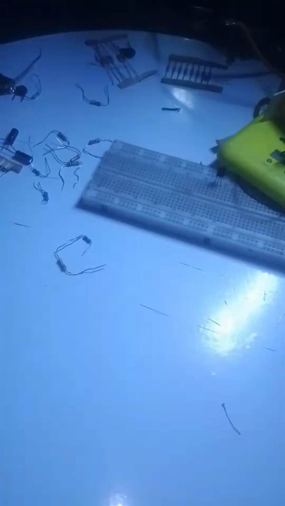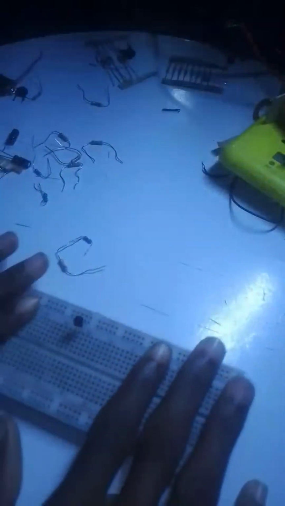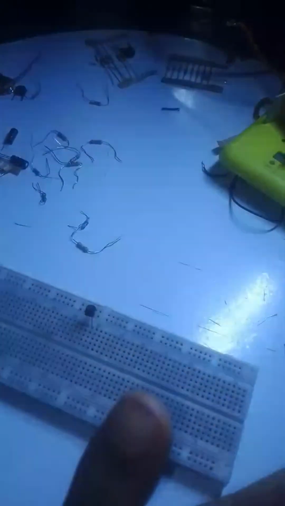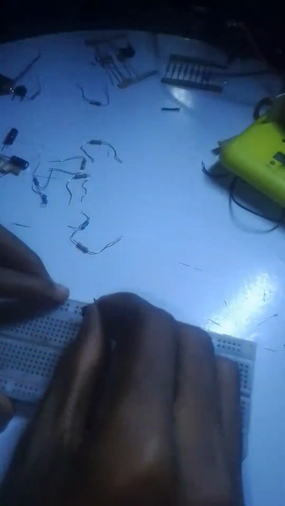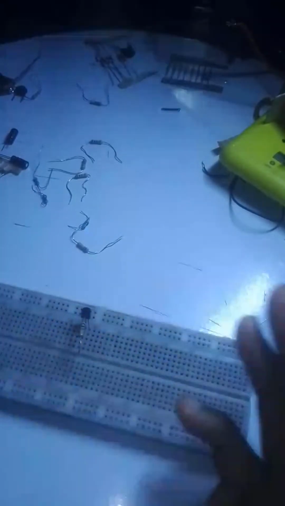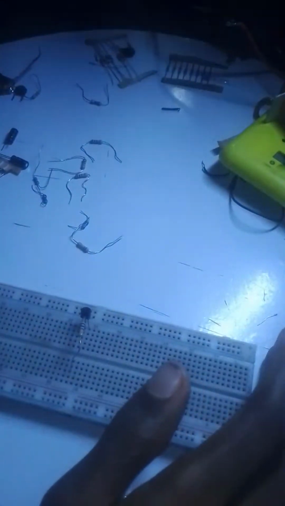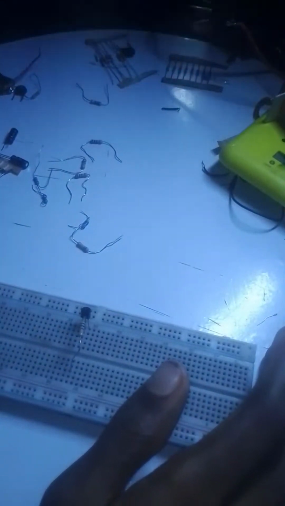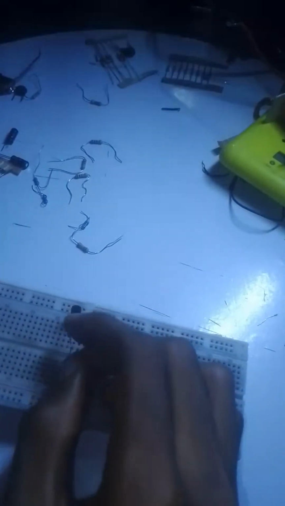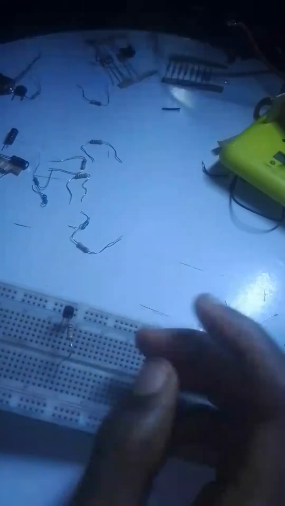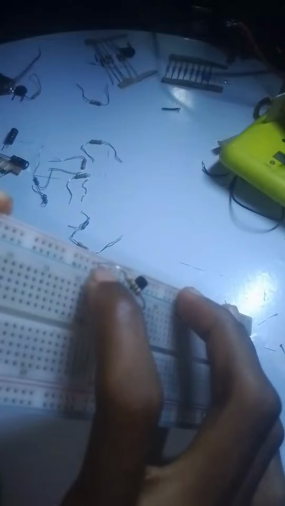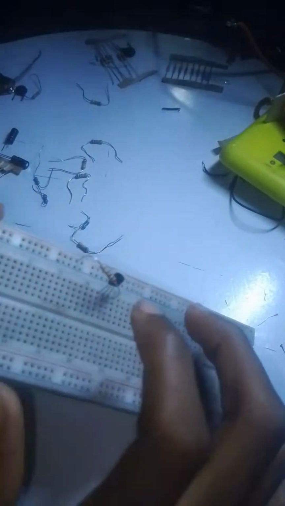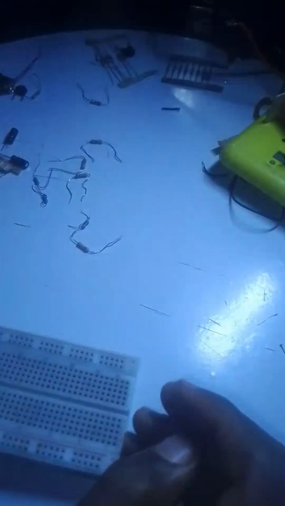Let's make the project in real life. So this is the transistor and the breadboard. As I said, the base of the transistor will be connected to the high value resistor. You can use a much higher value resistor to increase the sensitivity. One side of the resistor is going to be connected to the base of the transistor, and the other side is going to be connected to positive. As you can see, the positive rail, the base of the transistor, and the LED. Where is the LED?